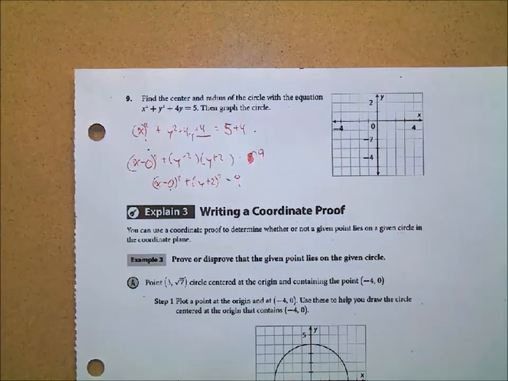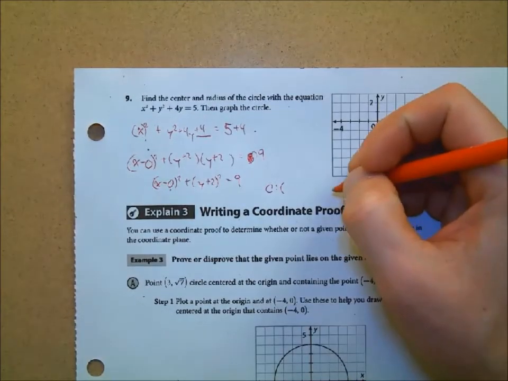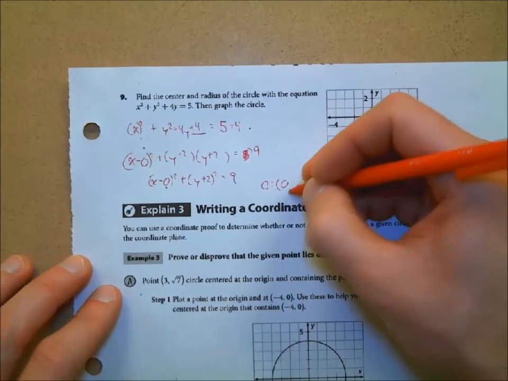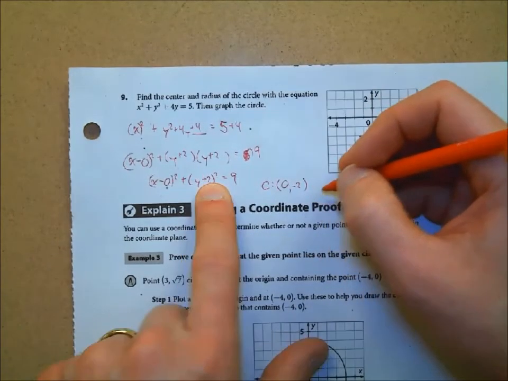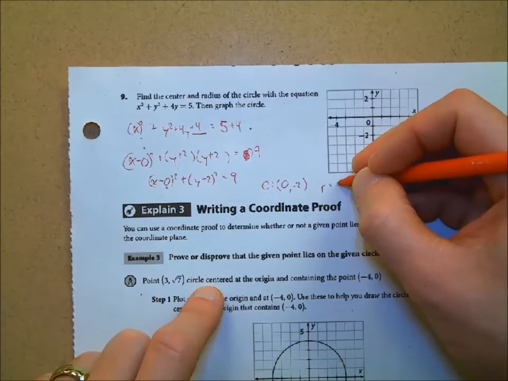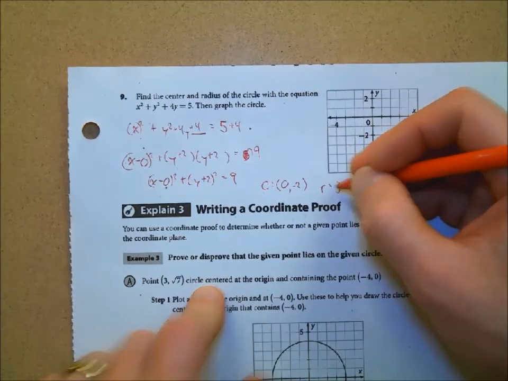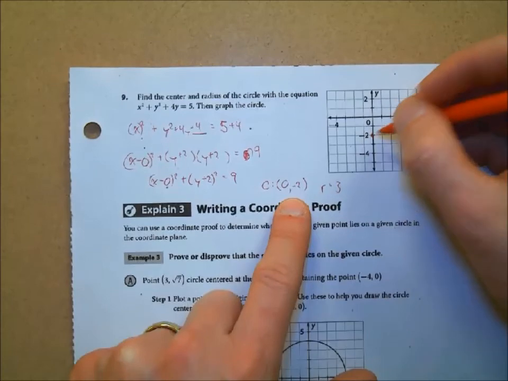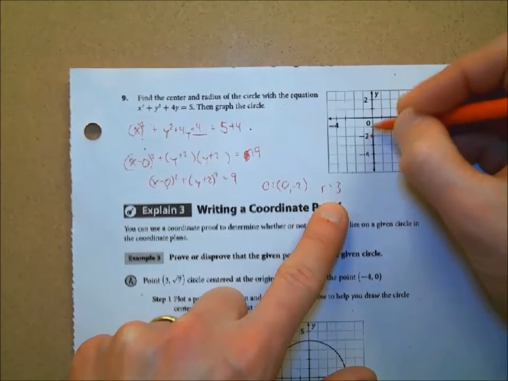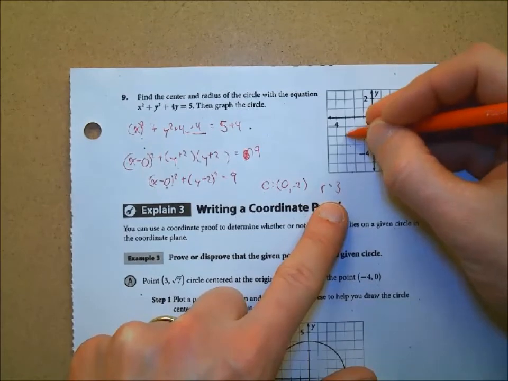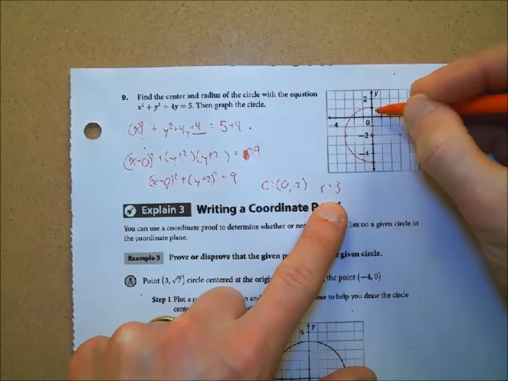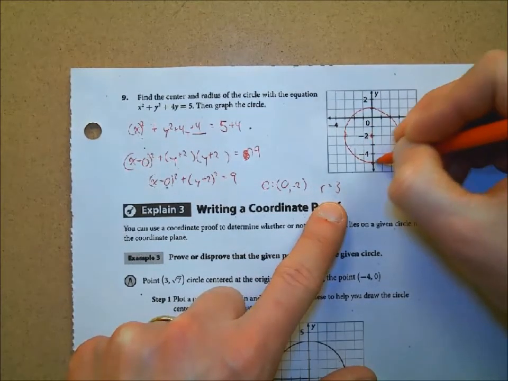What's the center of our circle? 0, negative 2, good. 0 for the x-coordinate, negative 2 for the y-coordinate. And then what's our radius? 3, yeah. 9 is our radius squared, so the radius will be 3. And so 0, negative 2. Radius is 3, so 1, 2, 3 in each direction. And there's our circle.